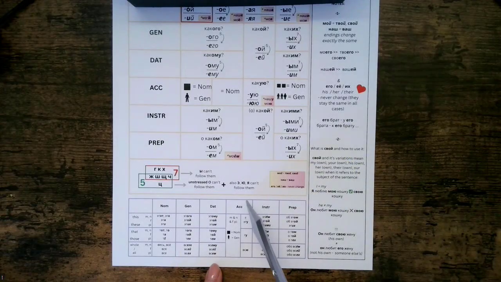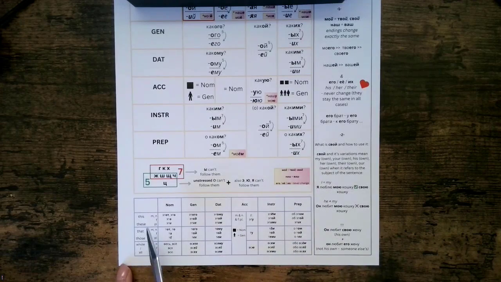Okay, then finally here at the bottom, we have some other pronouns. This, этот, это, these, эти, that, тот, то, та, those, те, and then something that means whole or all, or sometimes everything, весь, всё, вся, and все.